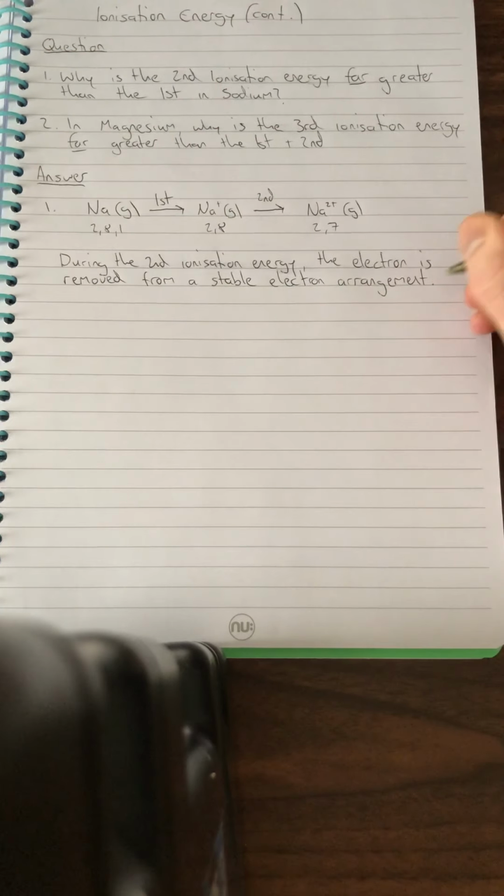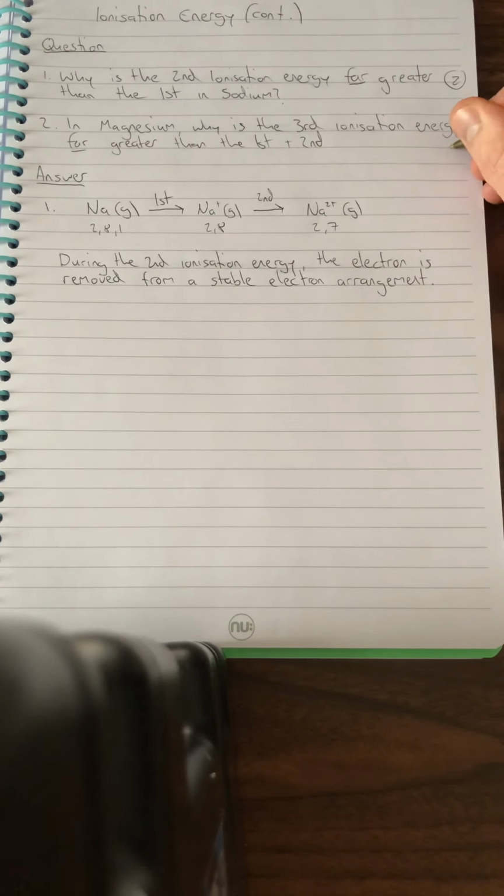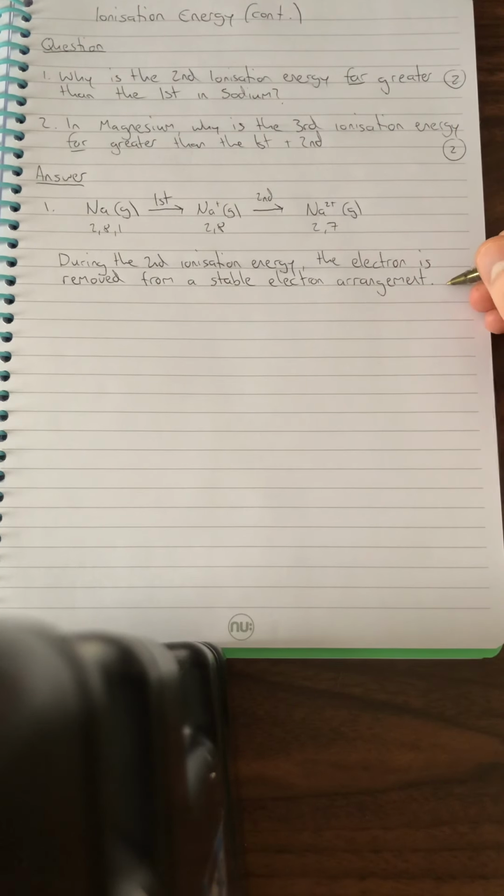Now you would get 1 mark for that. Usually these questions would be 2 marks. Now you get 1 mark for that. However, with R and higher, we do need to expand our answers a wee bit.